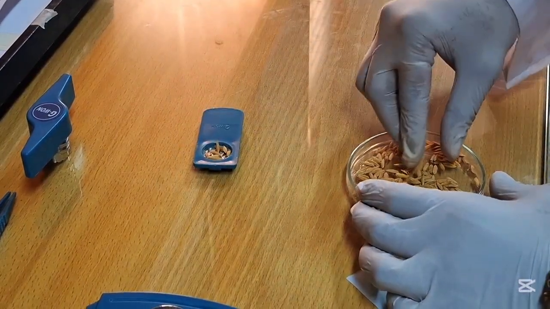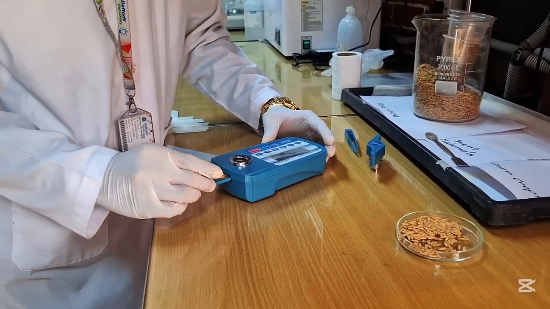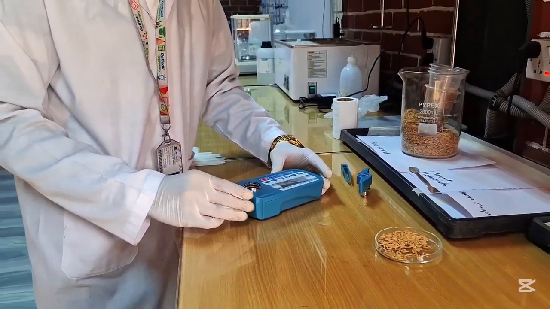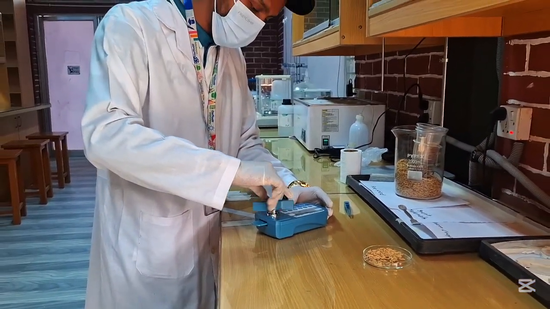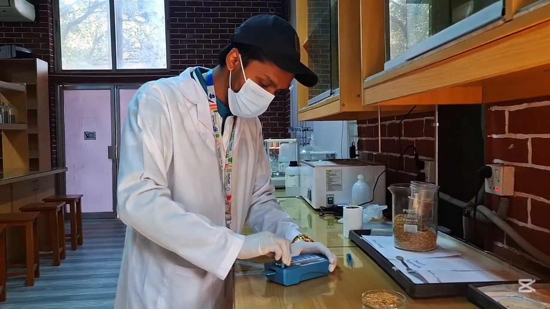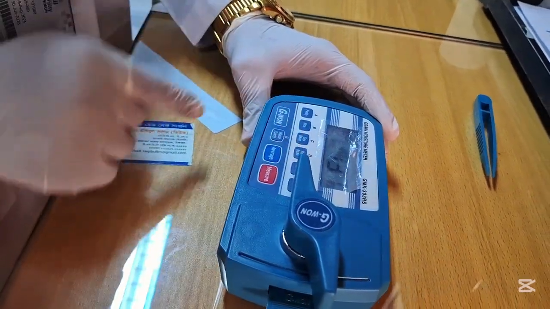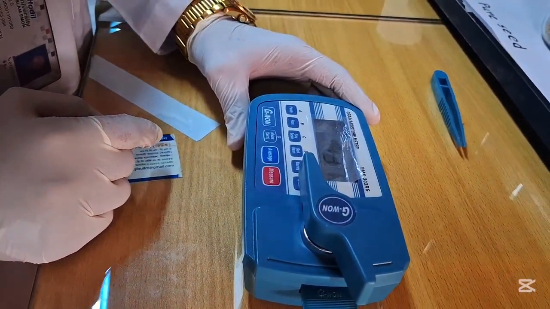Then we have to place some seed samples into the plastic tray. The next step is to insert the plastic tray into the machine and begin to crush. We crush as tight as possible and wait a few seconds. Then the seed moisture content is ready to watch. It displays that the seed moisture content is 13.7%.